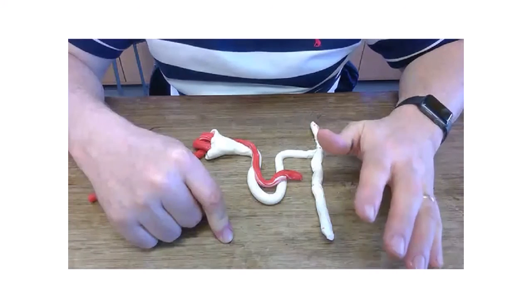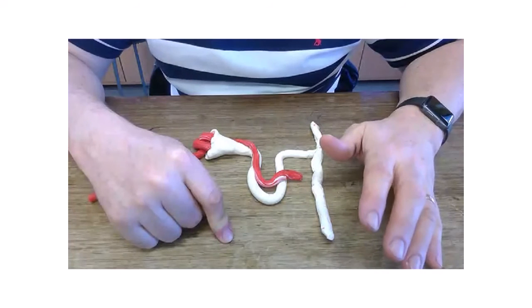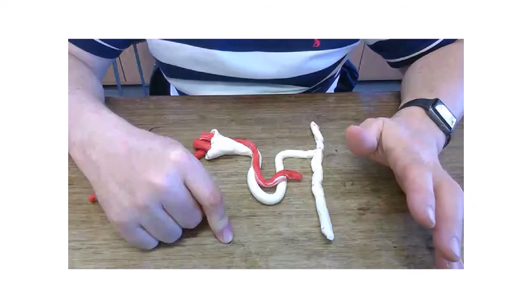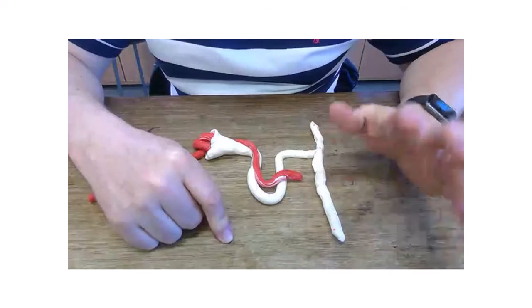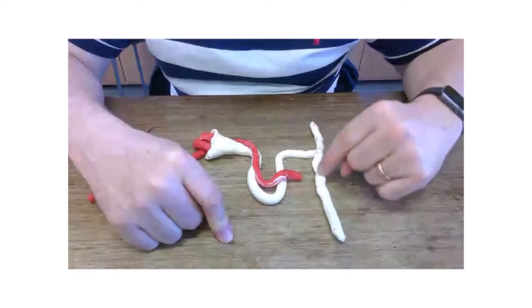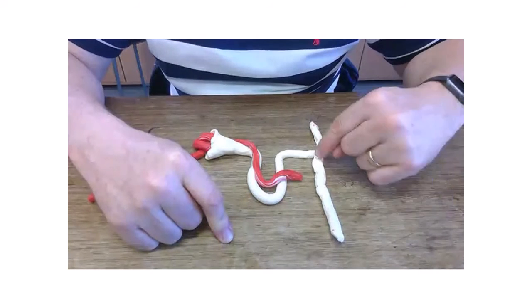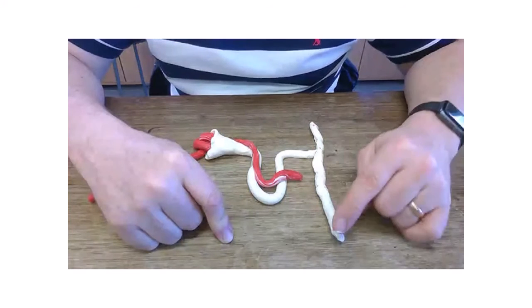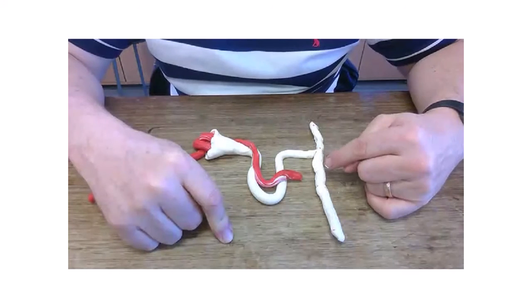Because if your urine is too dilute, you might dehydrate. And if you dehydrate, then you're going to die. So it's important that your body retains water. And it does this using a hormone that affects this part of the nephron. This is the collecting duct. And the hormone is called ADH, or antidiuretic hormone.